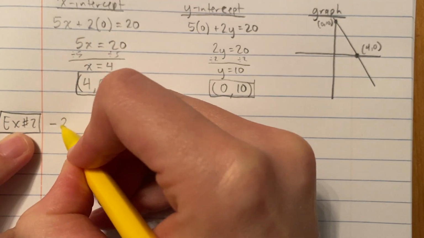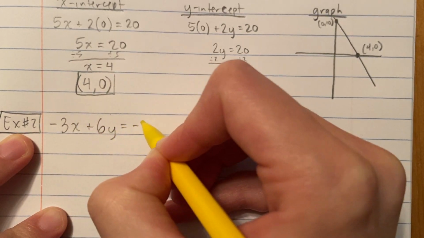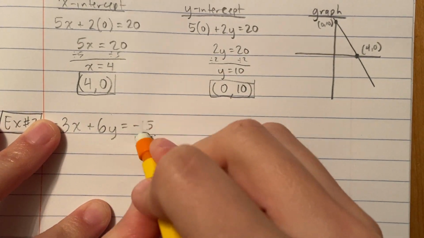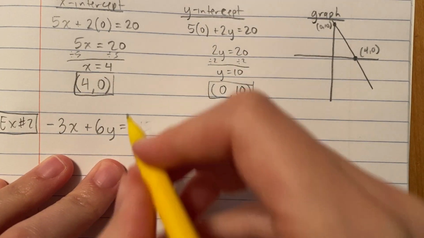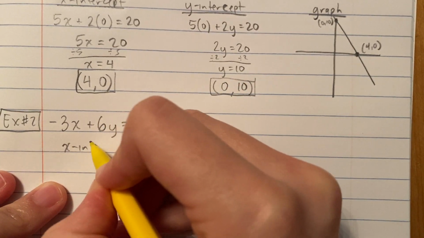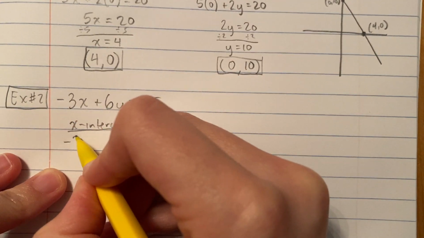Okay, we'll just throw in some negatives here. Whenever we throw some negatives in, we just have to be careful not to lose track of them. Okay, but it's the same process. I'm going to find the x-intercept. And how do I find the x-intercept? I plug in 0 for y.